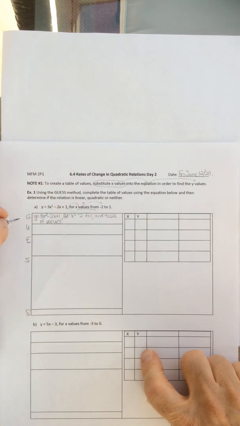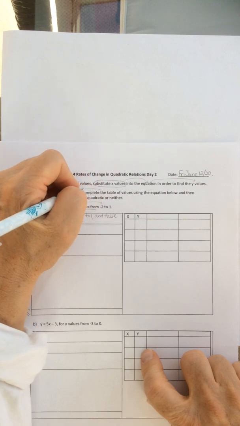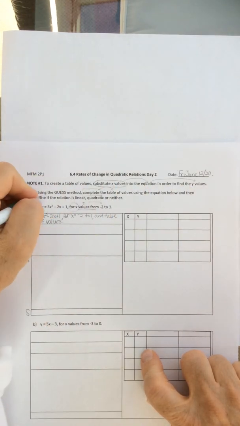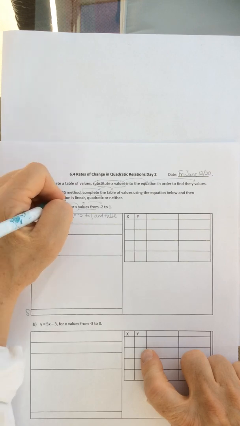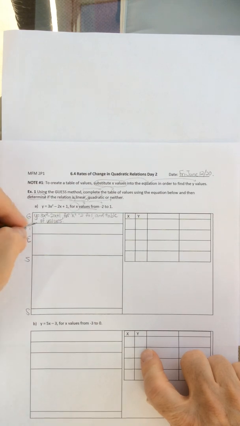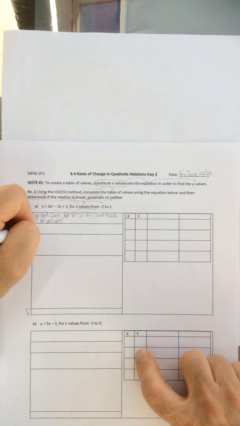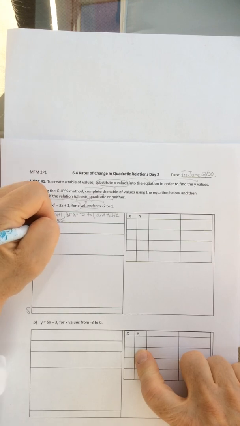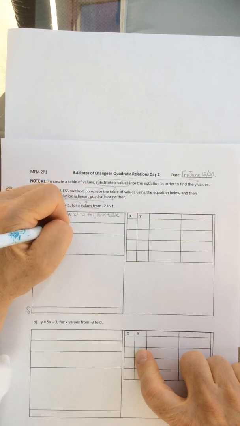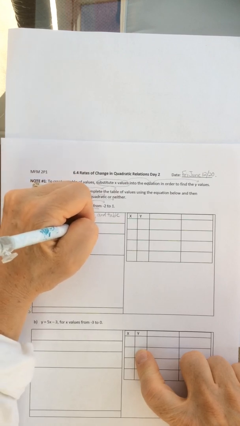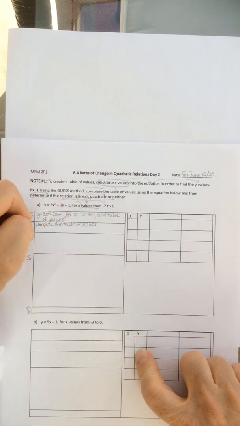What's the unknown? It says complete the table of values and then determine if the relation is linear, quadratic, or neither. So what's unknown? Complete the table of values. That's one part.